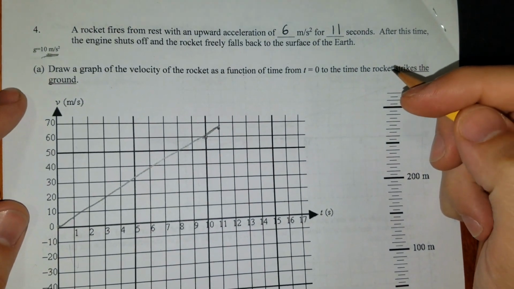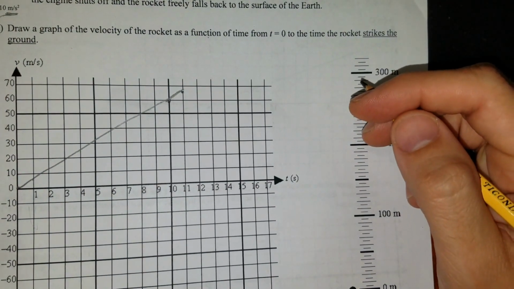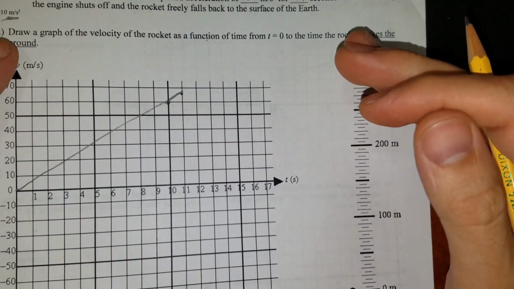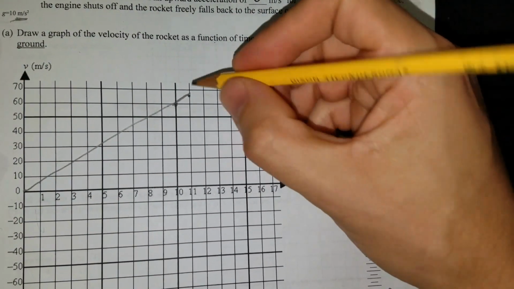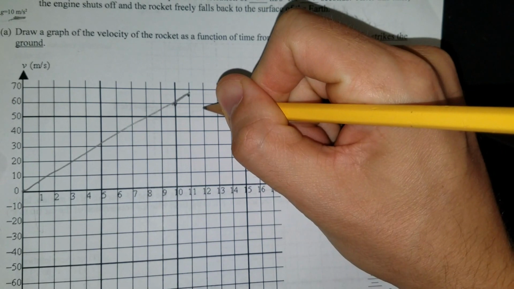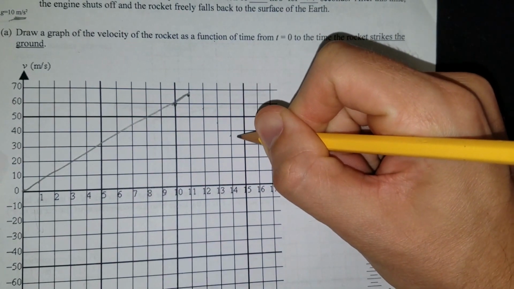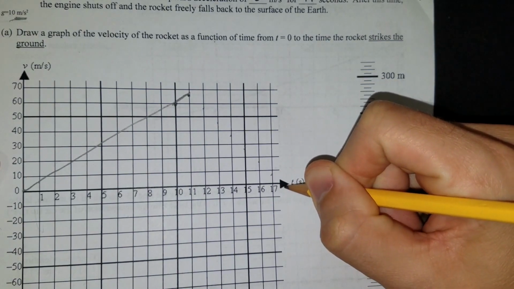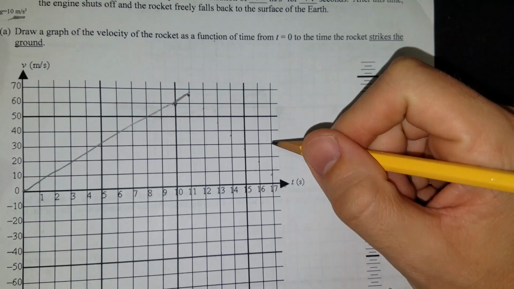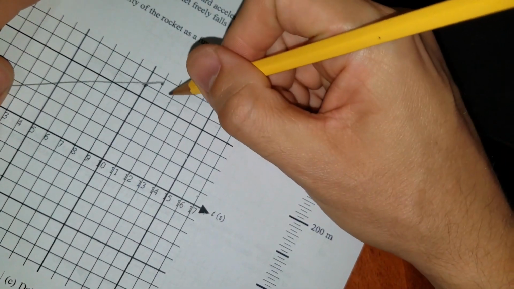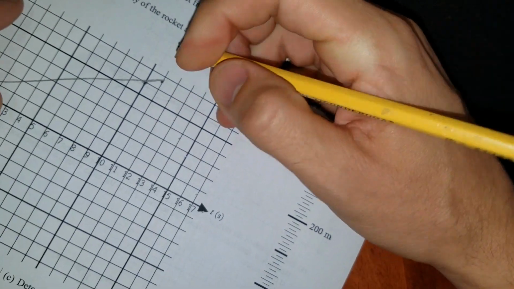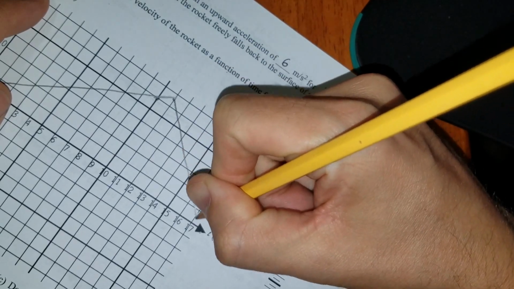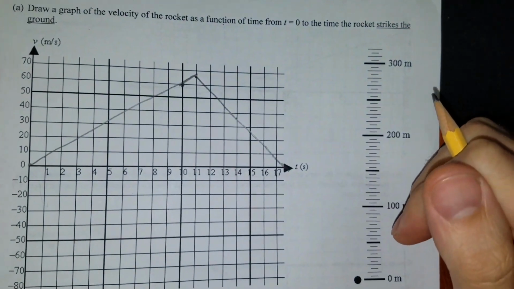From this point, the rocket will fall back to the Earth. As soon as the rocket stops firing, gravity reasserts itself and starts pulling the rocket down with an acceleration of negative 10. So from here, I go down 10 over 1, down 10 over 1, and so on, seven times. Somewhere in there. This is an estimate. Try to be as precise as you can, but it's hard to tell where 56 and 46 are. So just do the best you can. I'll draw a straight line, as straight as I can manage, and something like that.